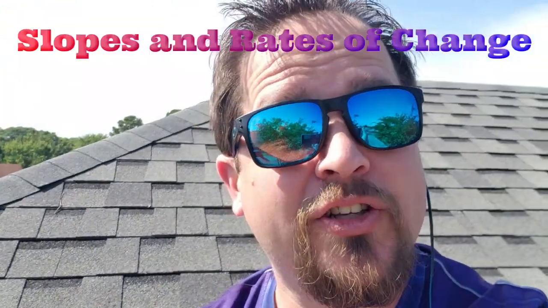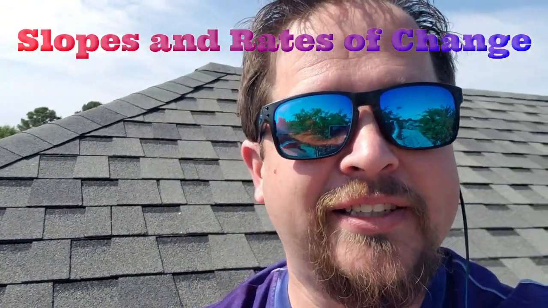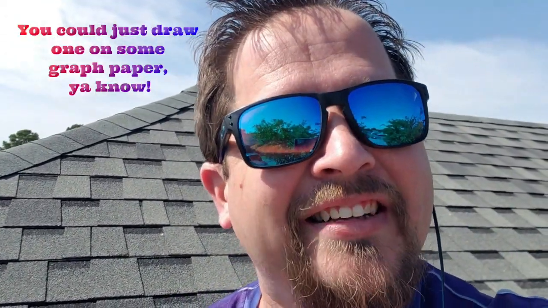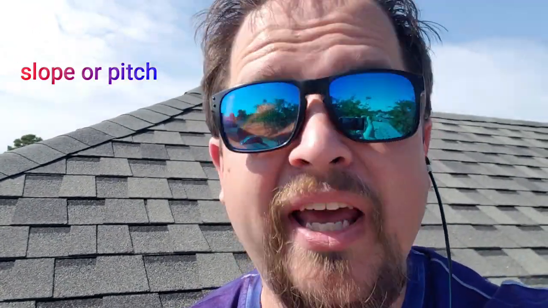I'm having fun. And today, the reason specifically I'm on the roof is we are talking about slopes and rates of change. And what better way to demonstrate a slope than to sit on one? All right, slope is the measure of the steepness of a line on a graph, but it's also the measure of how steep your roof is. It's called the slope of the roof, or the pitch.